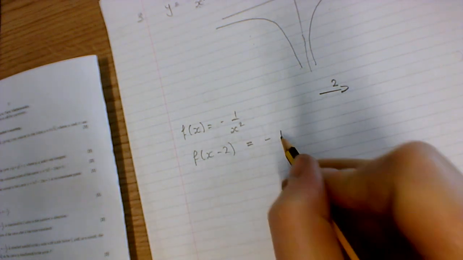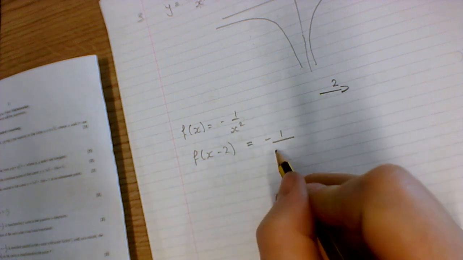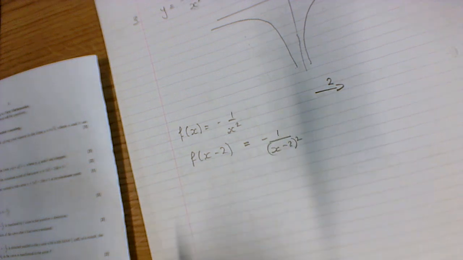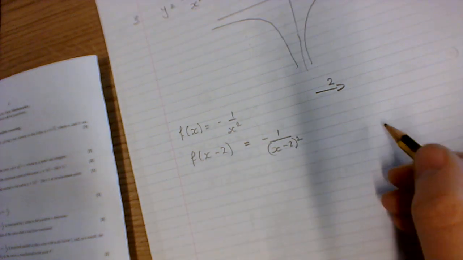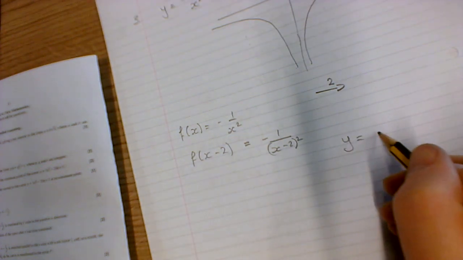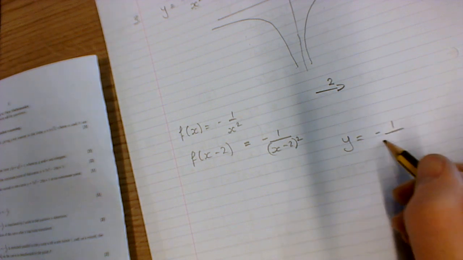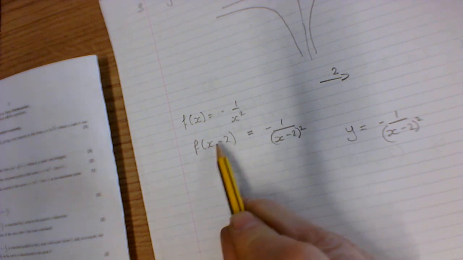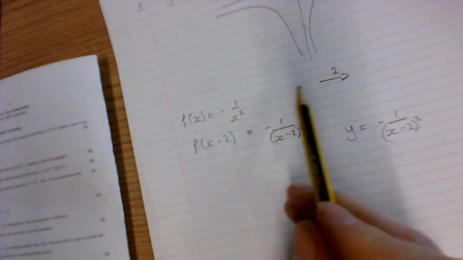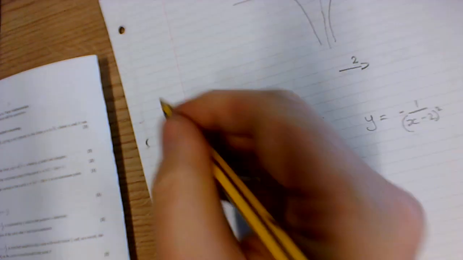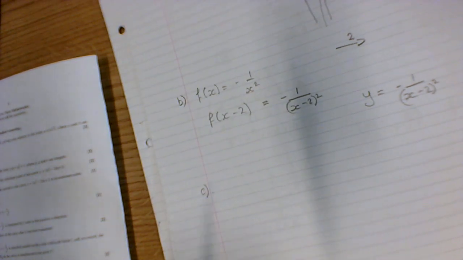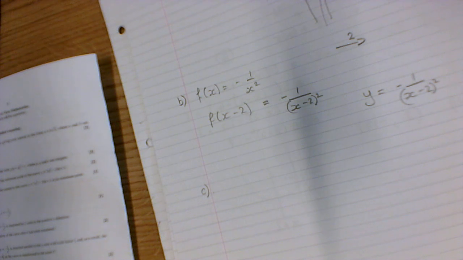What does this look like? It looks like minus 1, and you just replace x with x minus 2. So x minus 2 squared, so that would be the equation. And then going back to the y, I've got y equals minus 1 over x minus 2 squared, and that's how I figure out these ones. I just change it into function notation because I know what's happening in function notation. So that's part B.